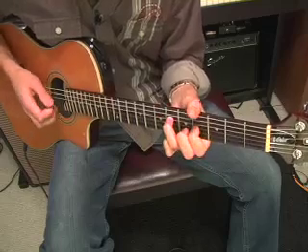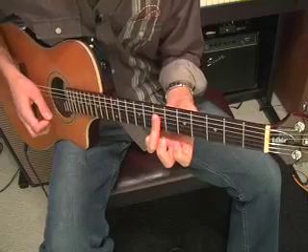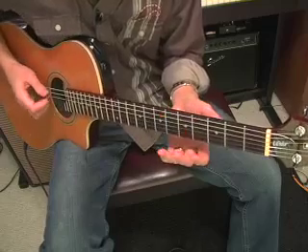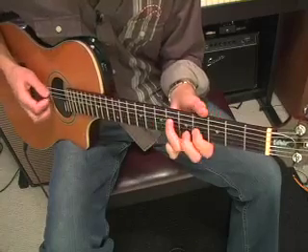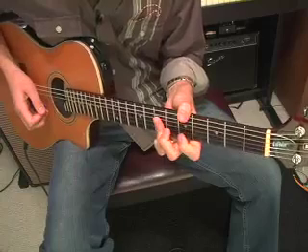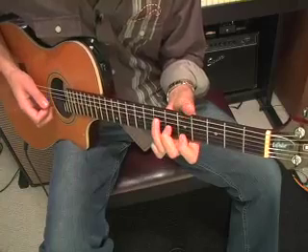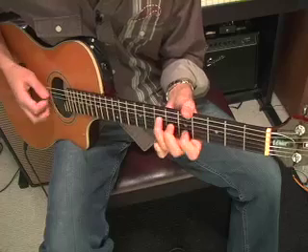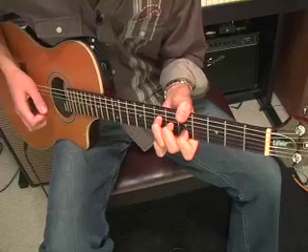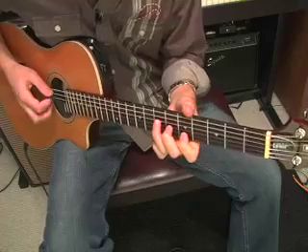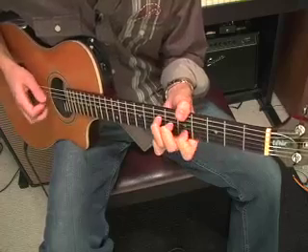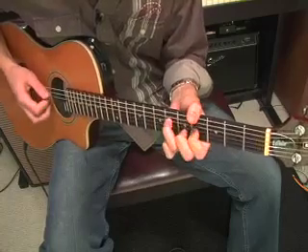A, E, A, D. And remember, you can pedal on the open A string. Then you can finish it off A, E, A. Here's the whole thing. A, E, A, D, A, E, A.